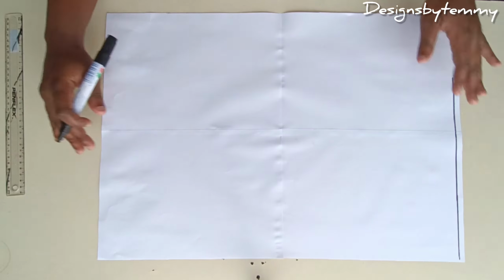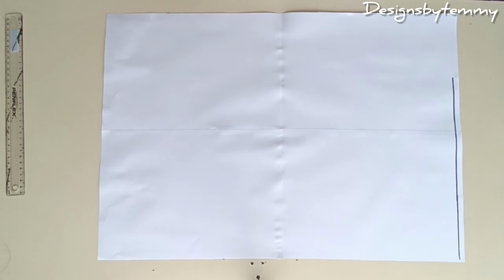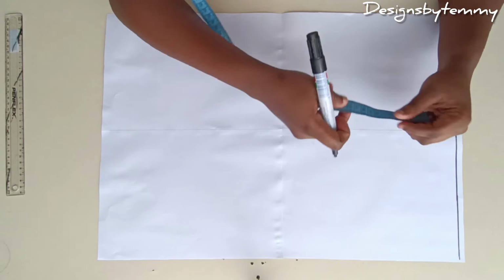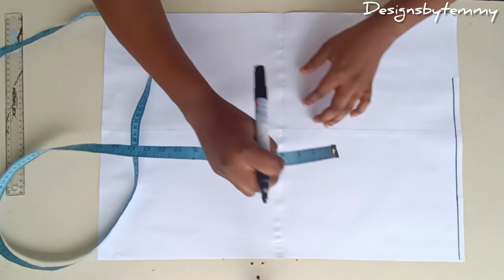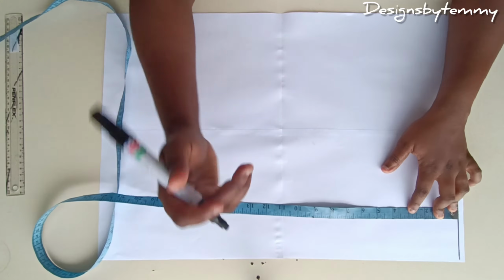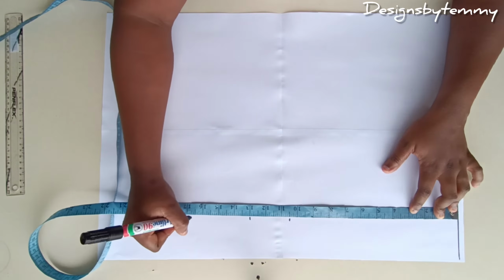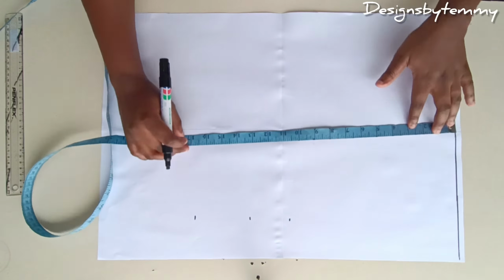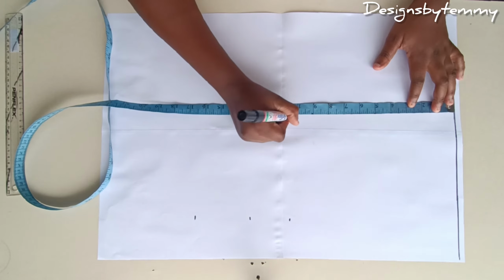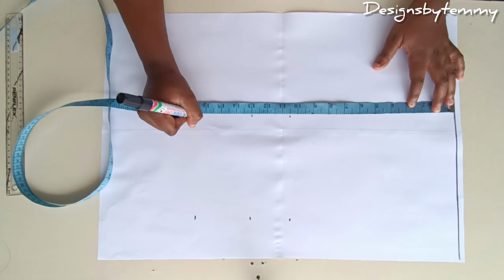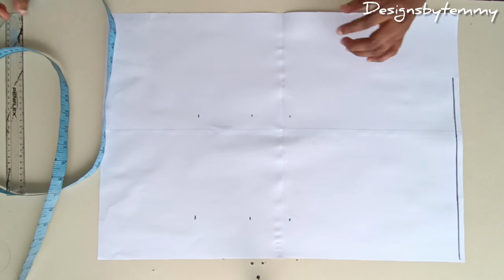So I started off by marking half an inch as my starting point. From this starting point, which is also the shoulder point, I'll go down and mark my bust point at 10.5, my under bust point at 13, my waist at 16.5. I'll go ahead and input the same thing, and rule out a straight line.